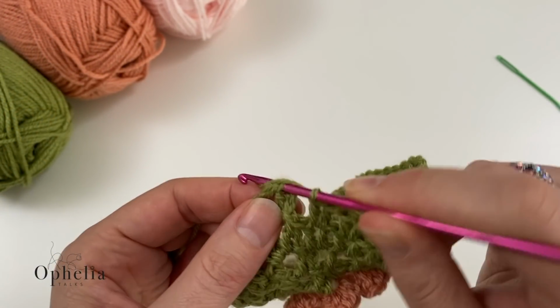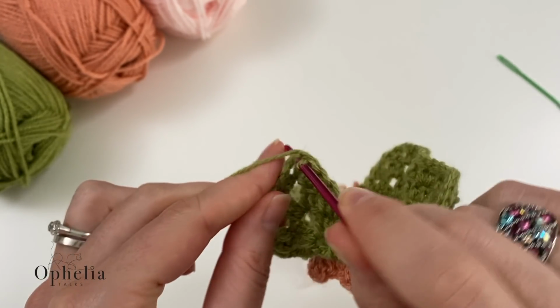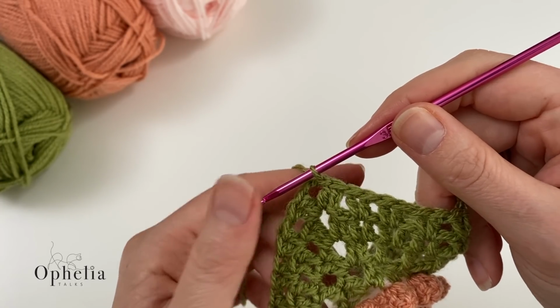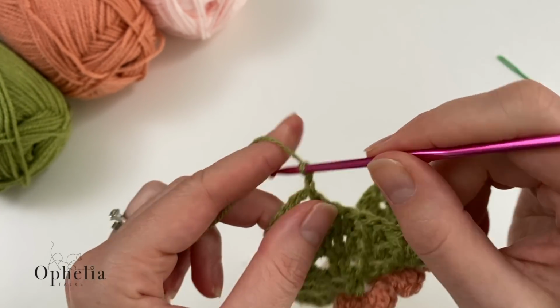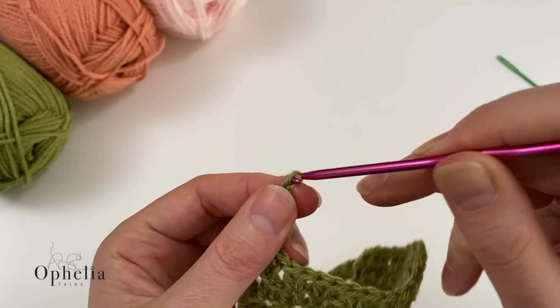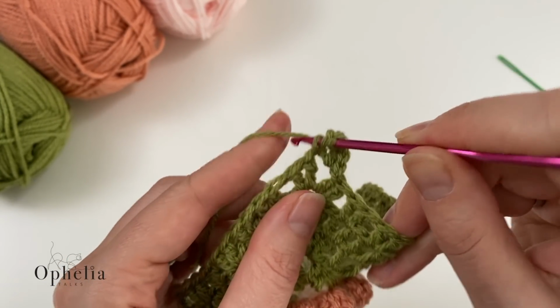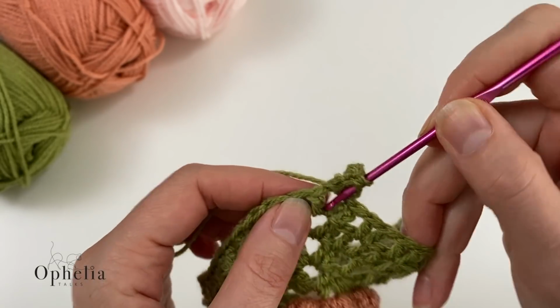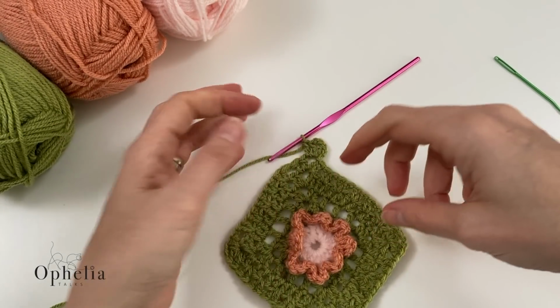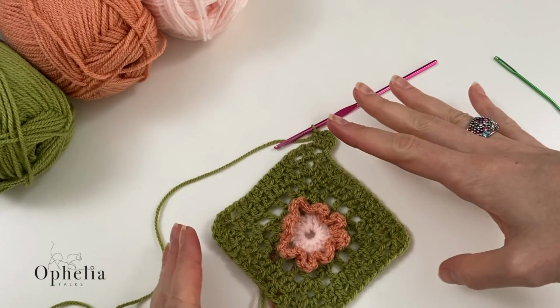So I am just finishing my round, doing my slip stitch and my other slip stitch, and now once again 2 chains, 1 double crochet, 2 chains, 2 double crochets, and from this round, round 7, this is the round that you are going to keep repeating.